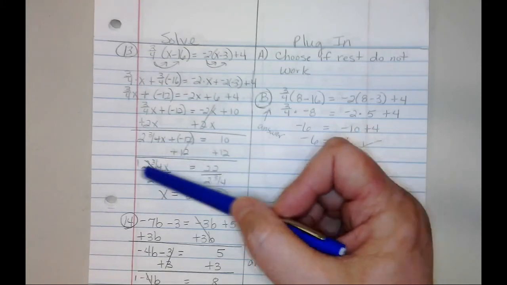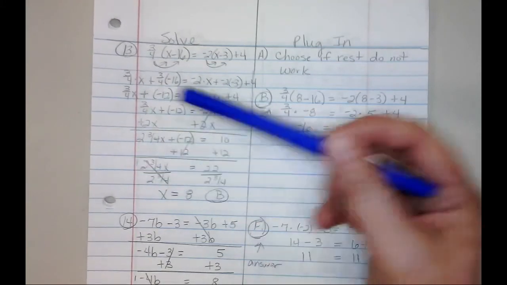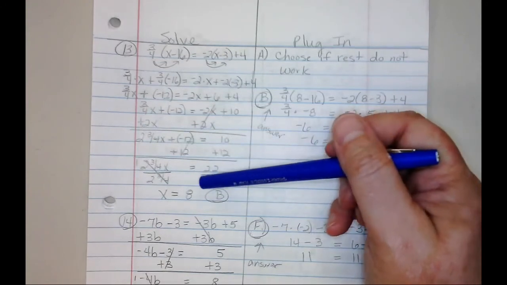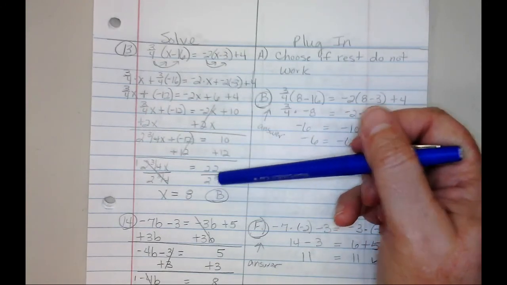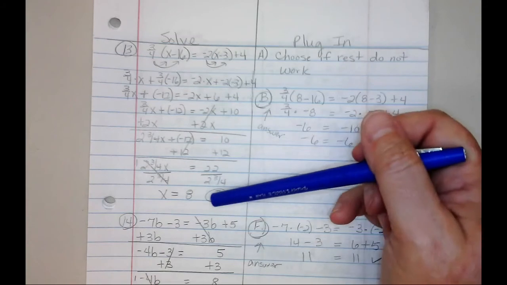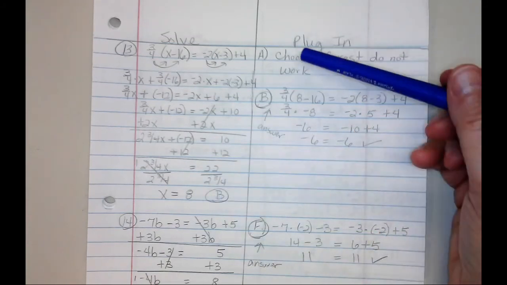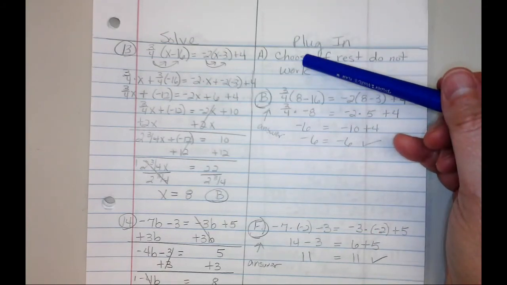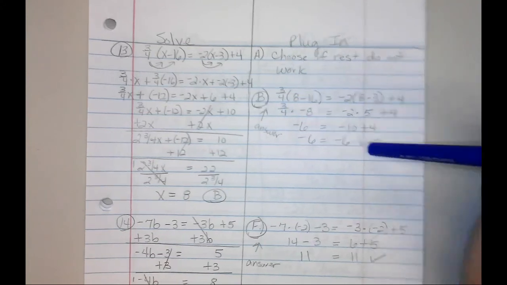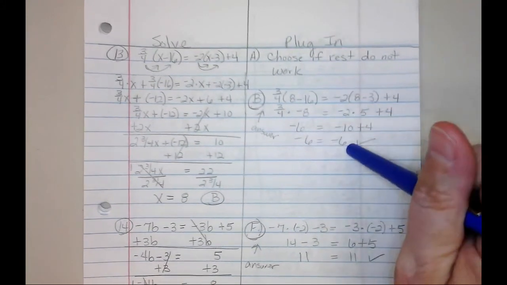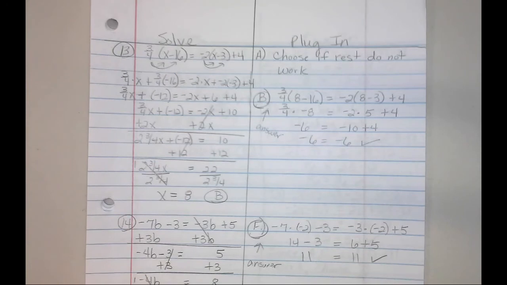That gives you your mixed number. So this turns into a positive 1. 22 divided by 2, 3, 4 equals 8. So the answer is B. A says the null set. B works, so it can't be the null set, so B is the answer when you plug it in. You just have to be careful with those fractions.